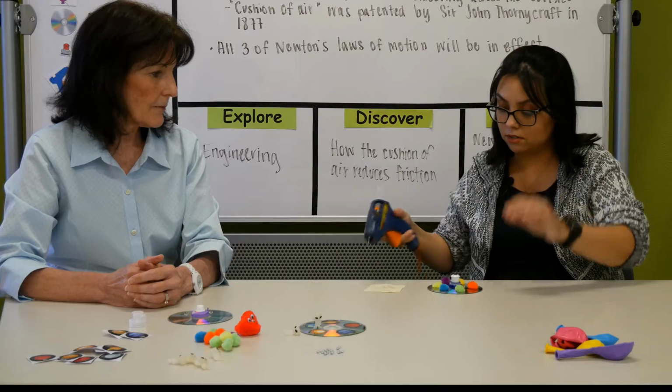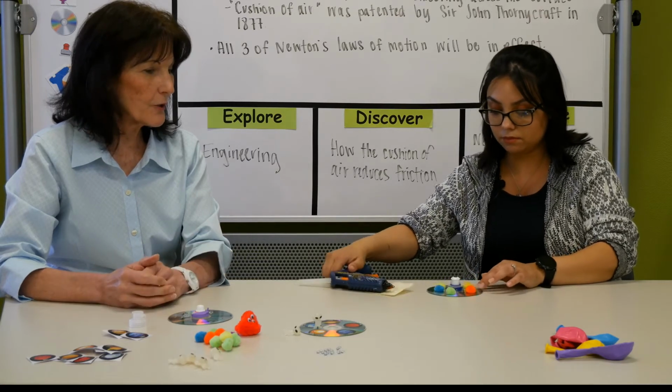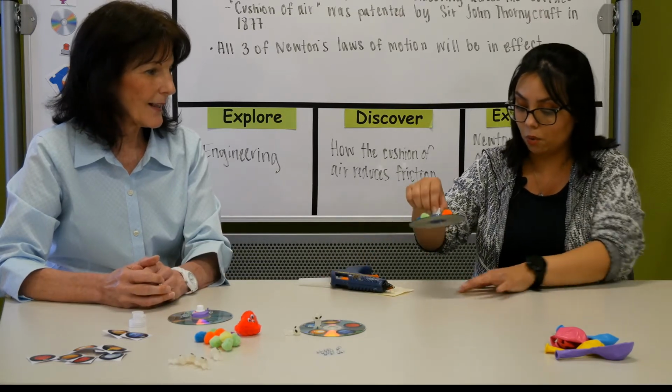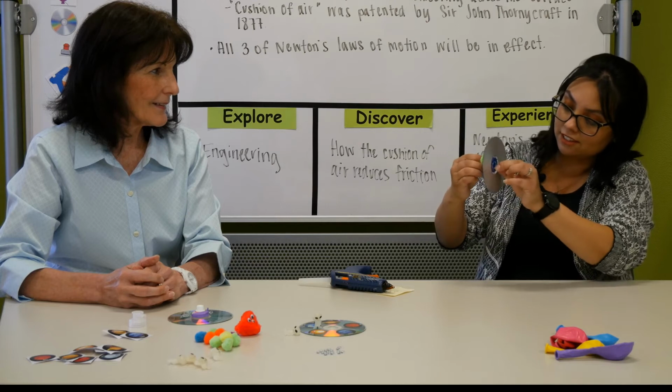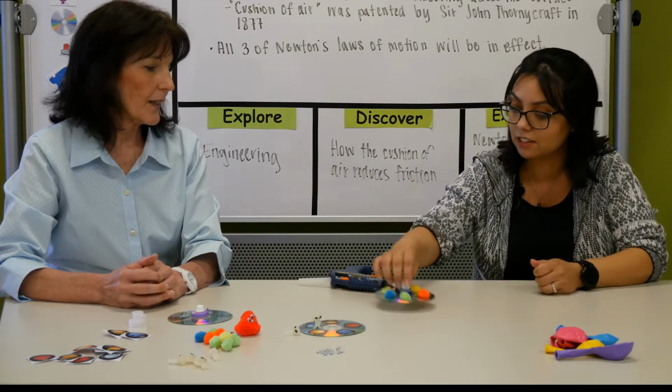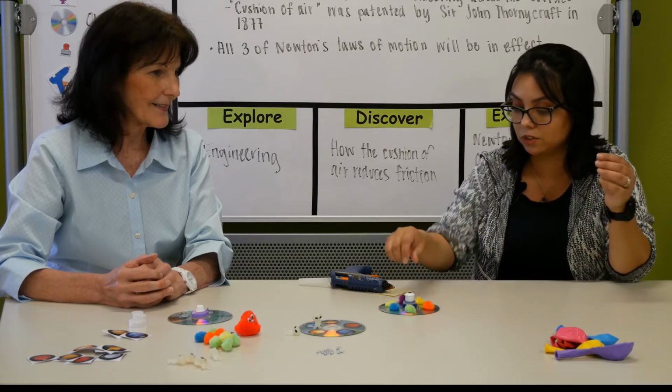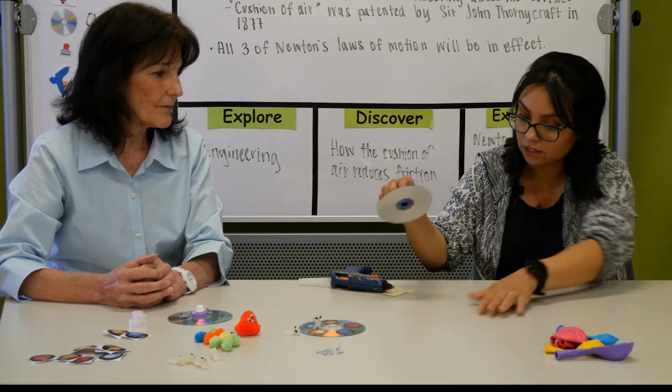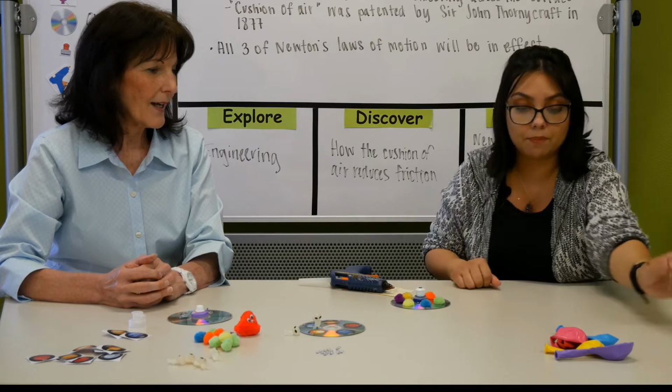Okay, so while that sets, we'll choose a balloon. You might want to have paper and stuff down just in case, to protect your surfaces, in case the glue just kind of leaks down like ours did. Okay, I think it's okay now.